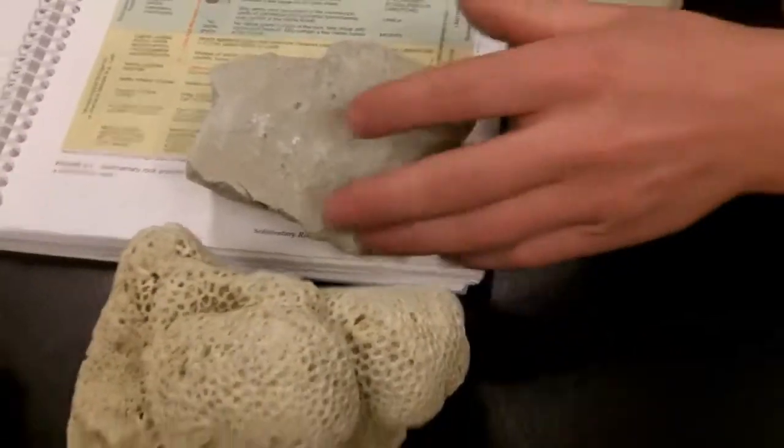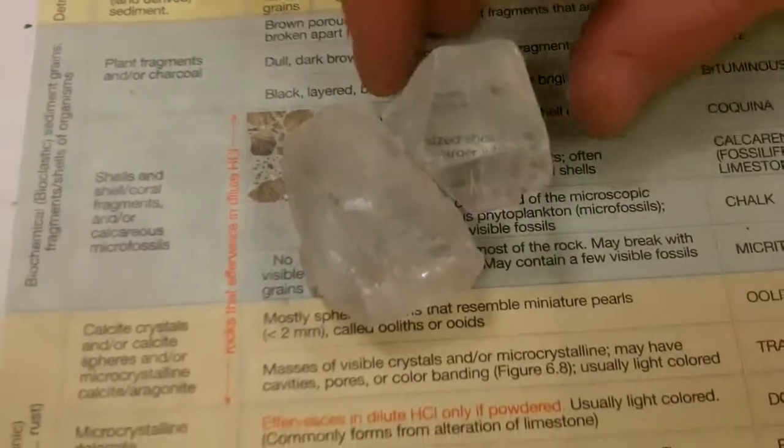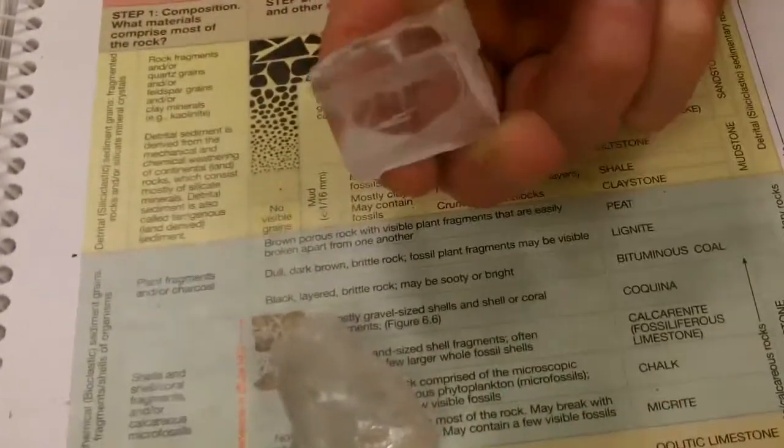And that would be the rock salt. In this case, we've got some pieces of halite that some of you may have actually tasted while we were doing the mineral lab. And I got to do it right now, just to be sure. Check. That is halite.